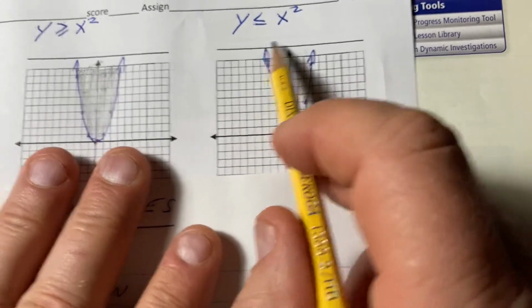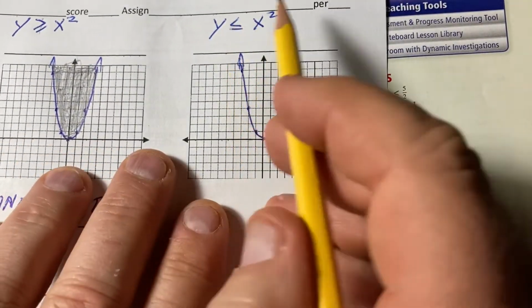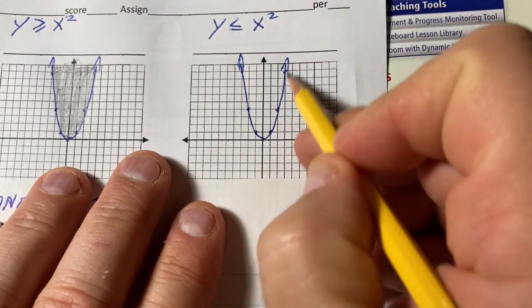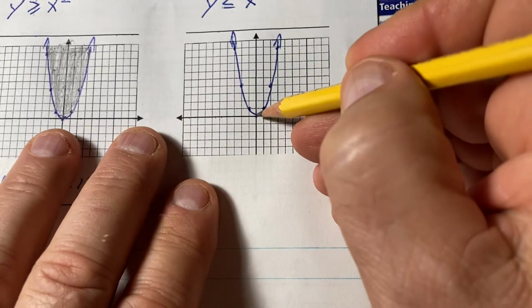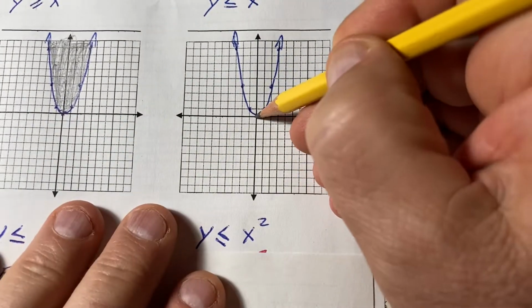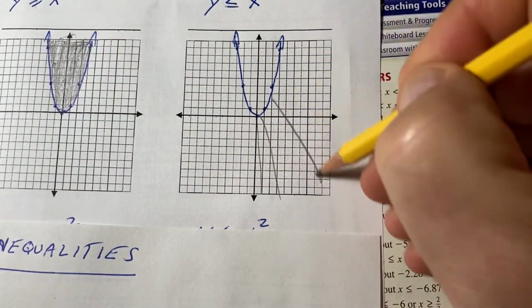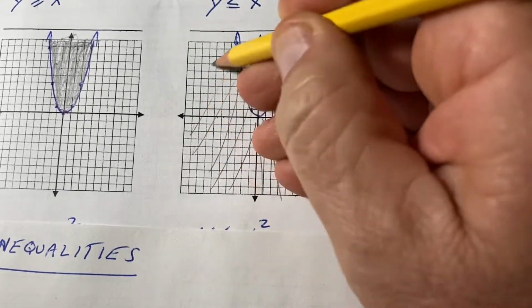Okay, you graph this just like it's an equal sign. Make your parabola just like it's an equal sign. Now you have to decide, that's a solid line, so that should be a solid line. Now do you shade above or below? You shade below, so I'm going to go to the vertex and shade below. From that point down, this is the area that I'm going to shade, everything down on this side right here.